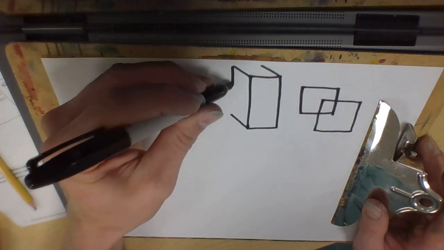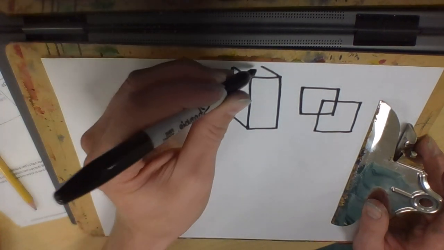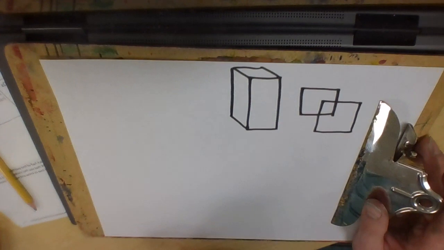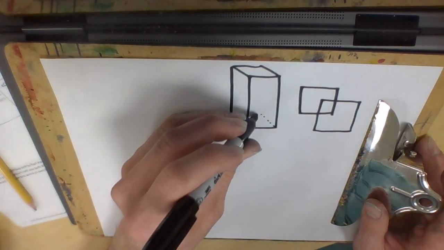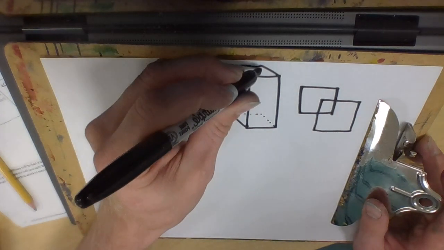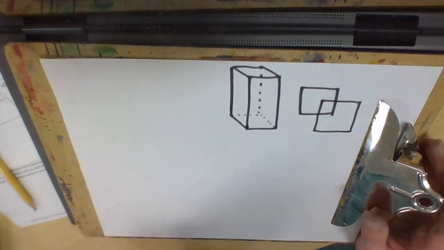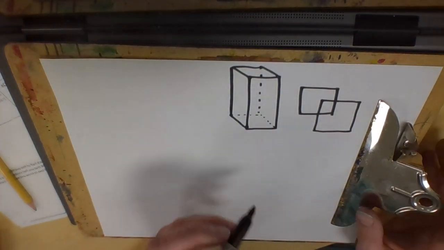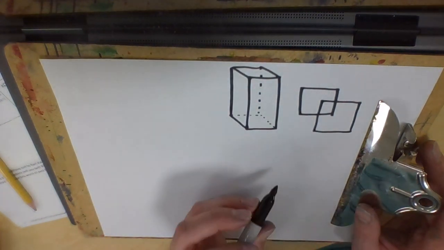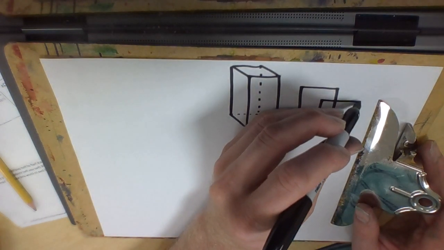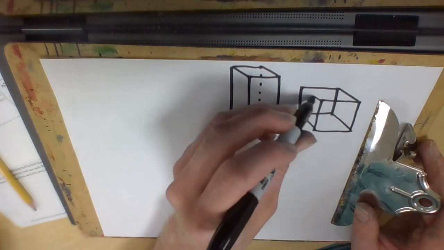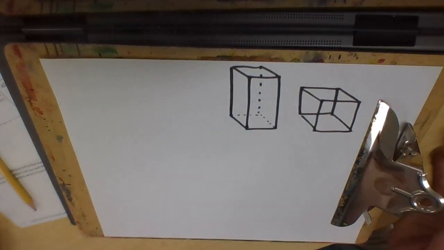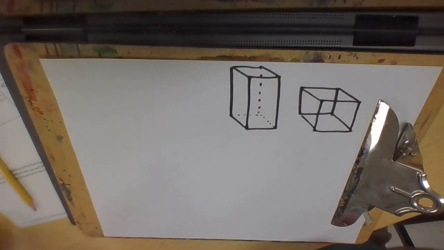Then what I'm going to do is I'm going to connect the ends of those diagonal lines like that. If I want it to be clear, I can connect those and then we can see it clear. With the two squares or two rectangles way, I'm going to connect the corners. And boom, there we have our rectangular prism and our cube.